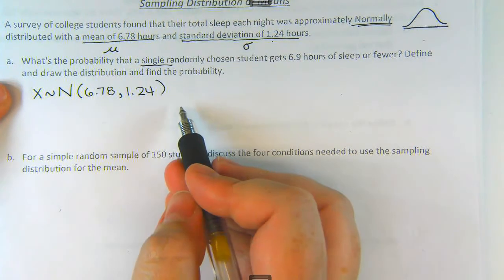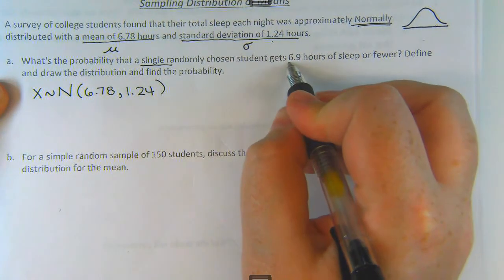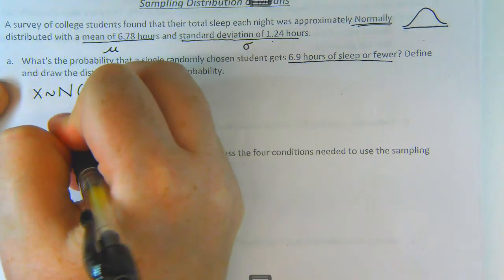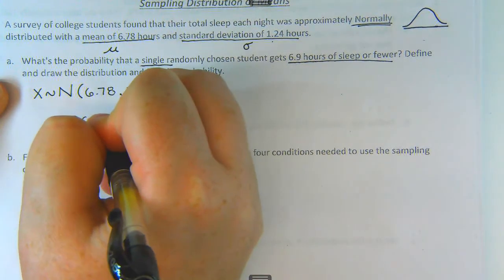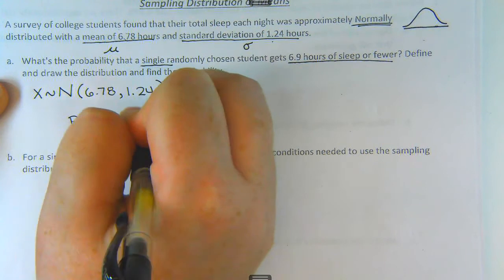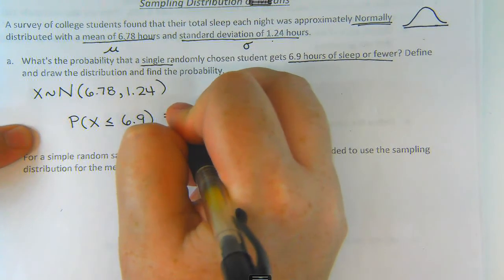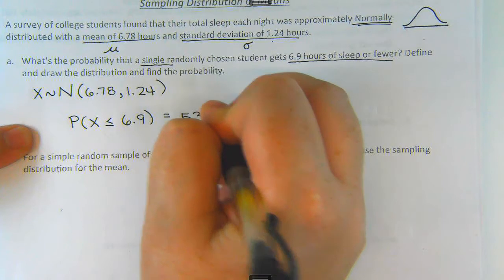So using this distribution, we want to look at the probability of getting 6.9 or fewer. So the probability that x is less than or equal to 6.9. And using our technology, we should get 0.5385.